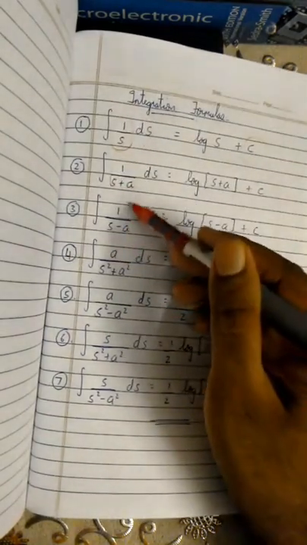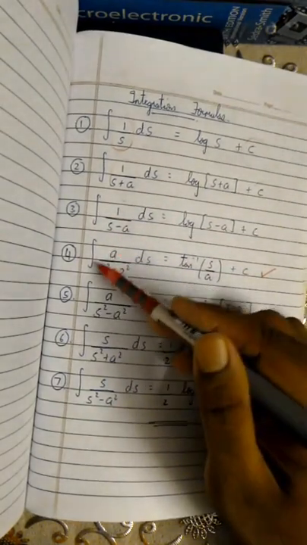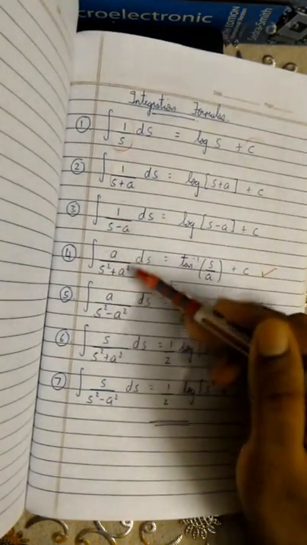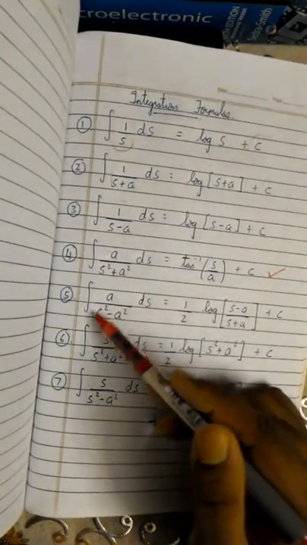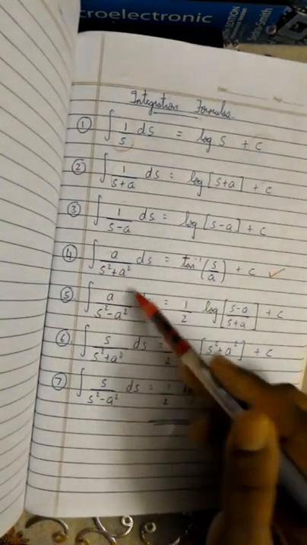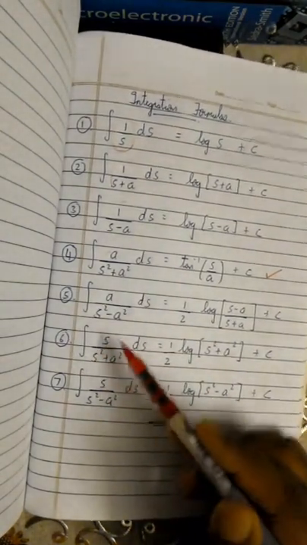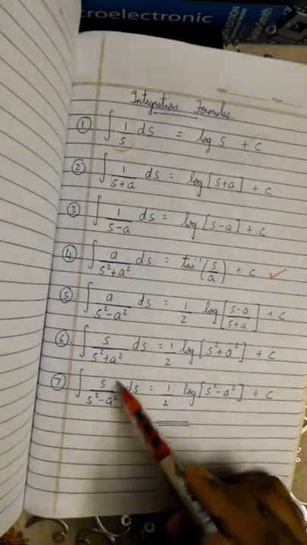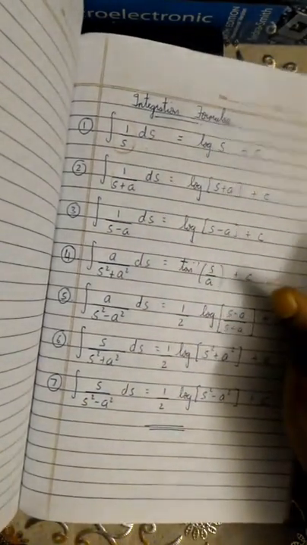This is the Laplace transform of e raised to plus at. This is the Laplace transform of sin at, this is the Laplace transform of sinh at, this is the Laplace transform of cos at, and this is the Laplace transform of cosh at.